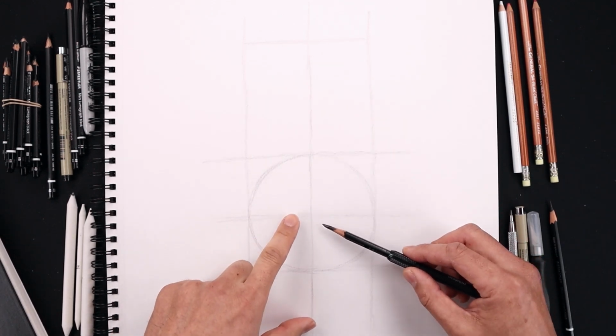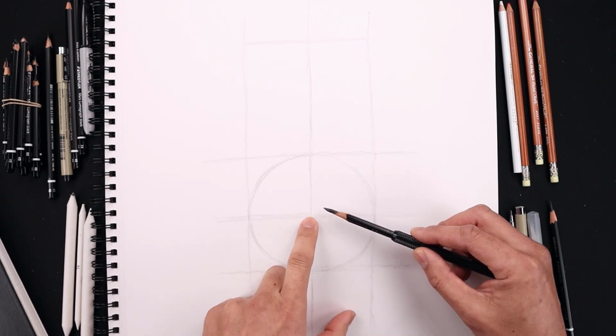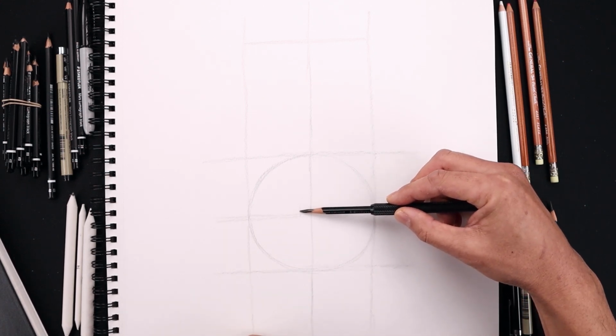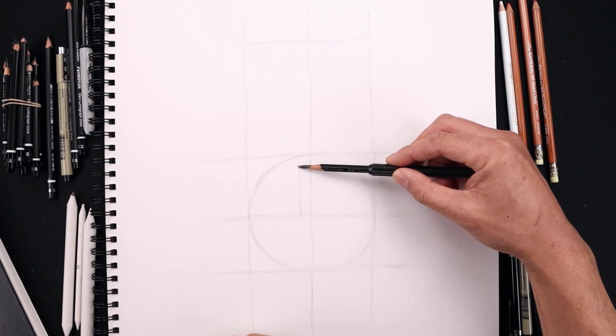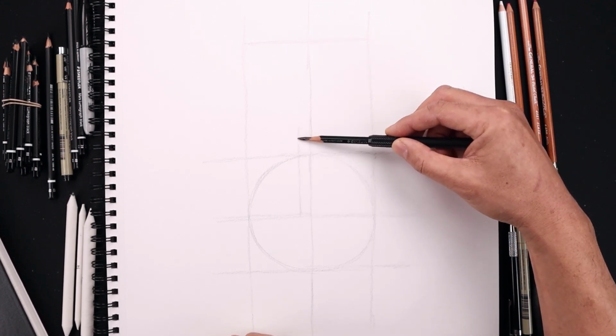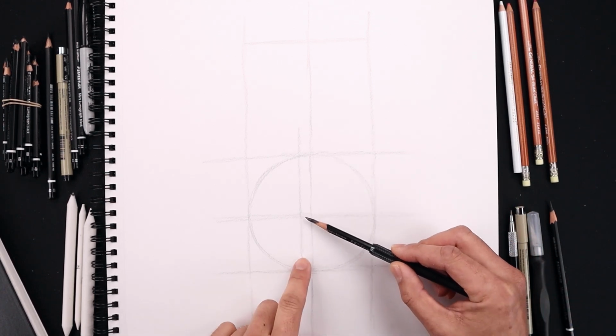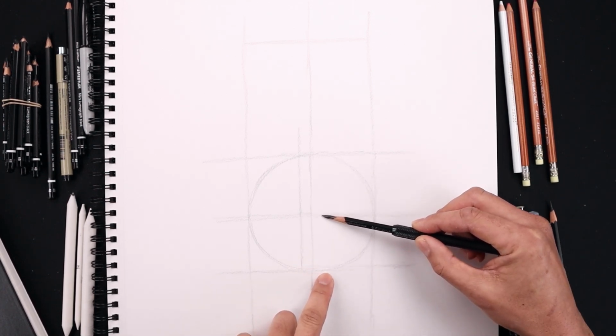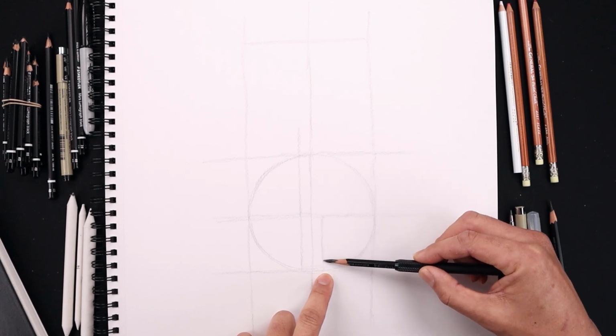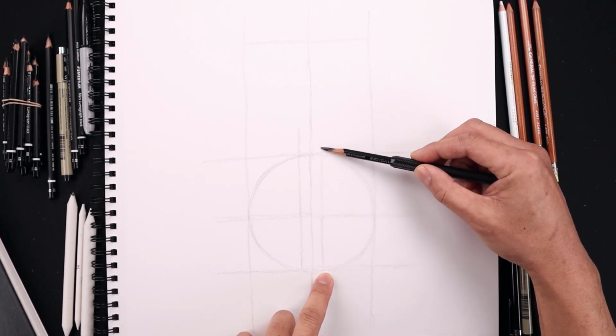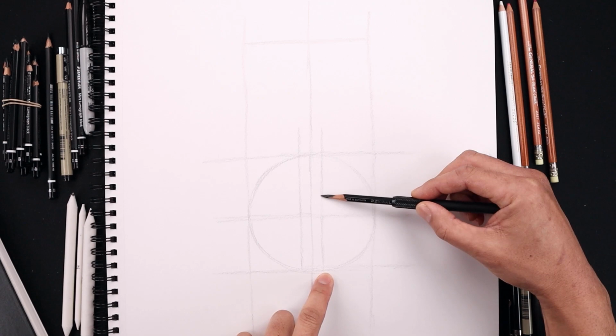Now from here we're going to mark off the inside corner of the eyes. From that center line, let's step over towards the left. We're going to go all the way up towards the top, and we'll just extend that up just past the circle, and then come all the way down towards the bottom. Now let's take that same distance over towards the right and do the same thing, coming down and extending that up past the circle.